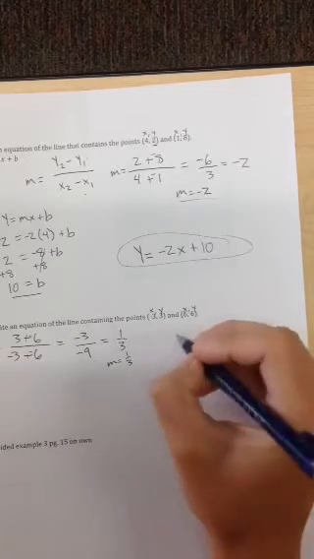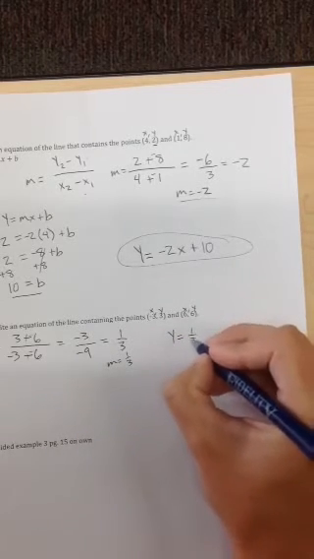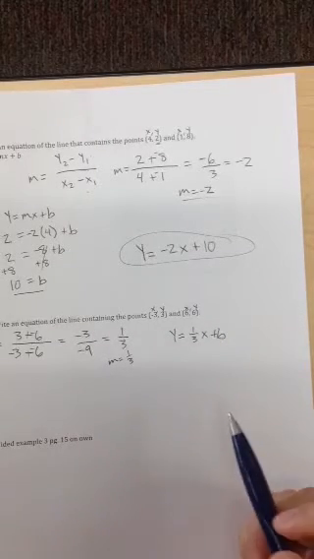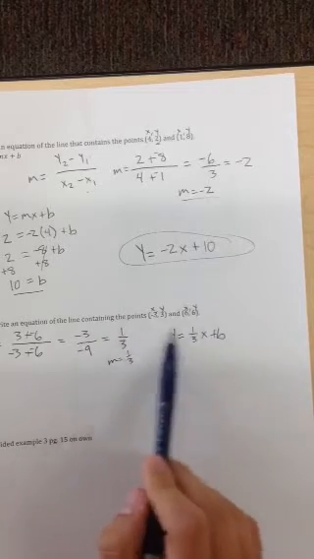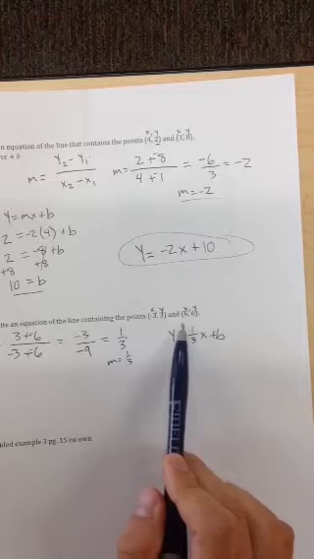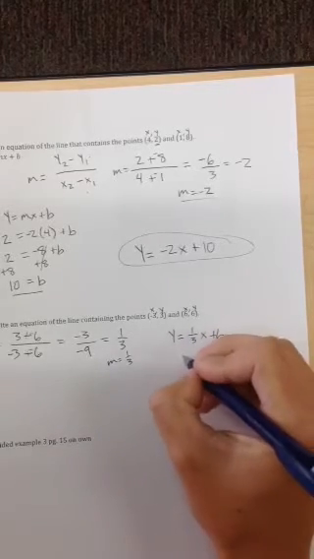Okay, so I'm going to go y equals, and then my m I know is 1/3 x plus b, and then again I need to find an x and a y to plug in. Well, I can just use my numbers that I already had up here for my ordered pairs, right? So I'm going to use (6, 6) because either way I plug them in, it's still 6.